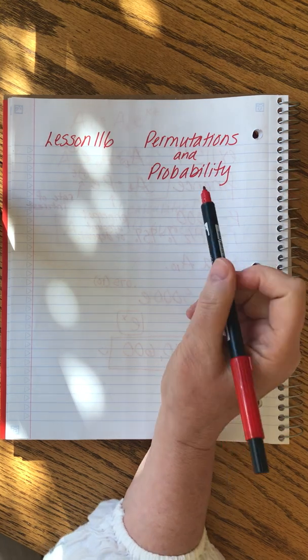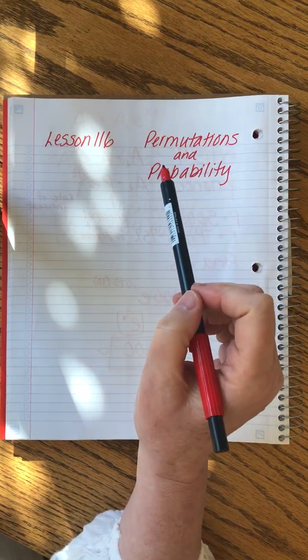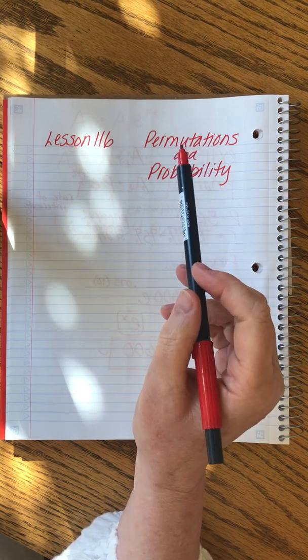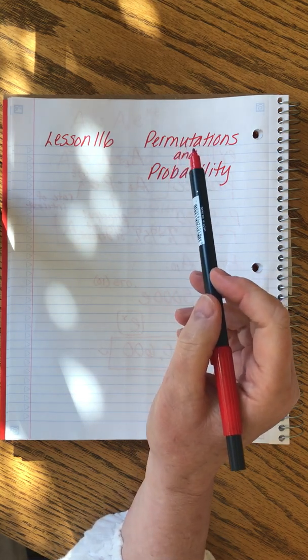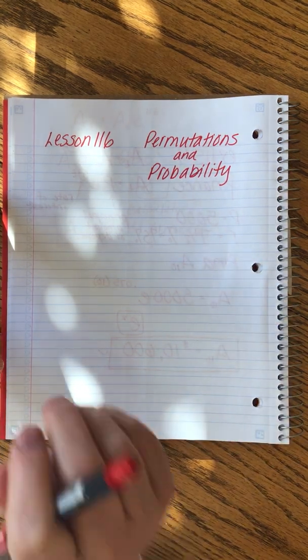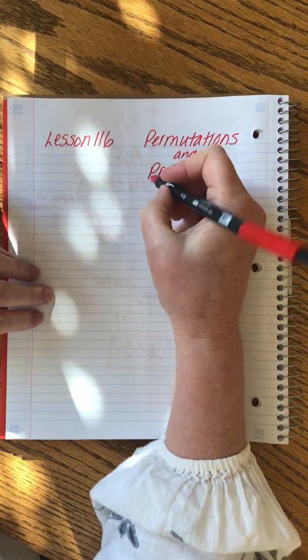We're going to talk in this lesson about permutations and probability. This is a big change from the heavy calculation lessons that we've done lately. You know, we've been working on the logarithms and the exponential functions. This will come as a breath of fresh air.